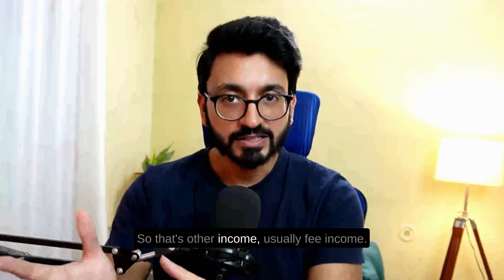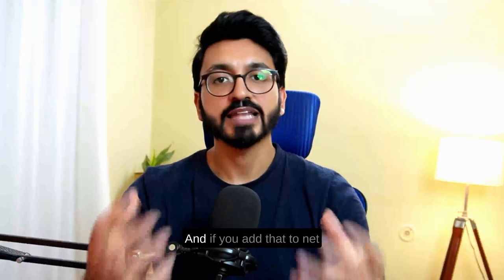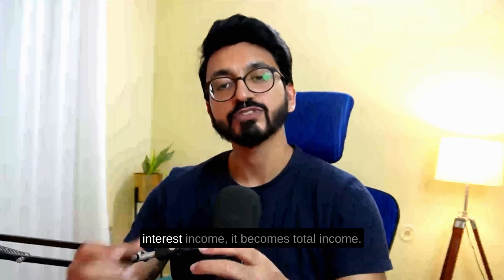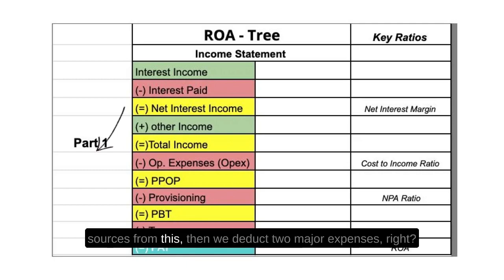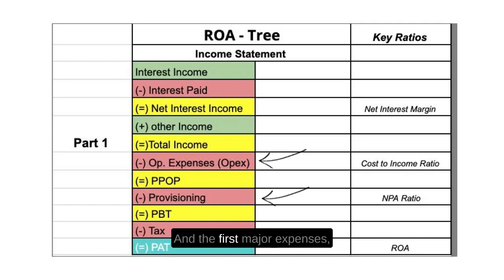So that's other income, usually fee income. And that, if you add that to net interest income, it becomes total income. Now, from this, now that we have all the income sources, we deduct two major expenses, right? And the first major expense is, of course, the operating expenses.